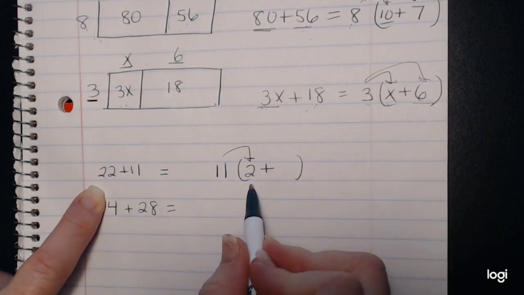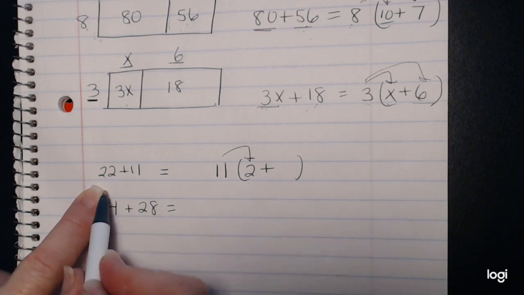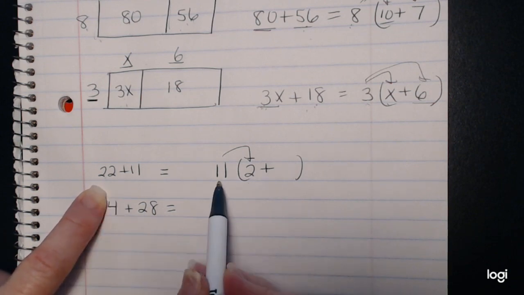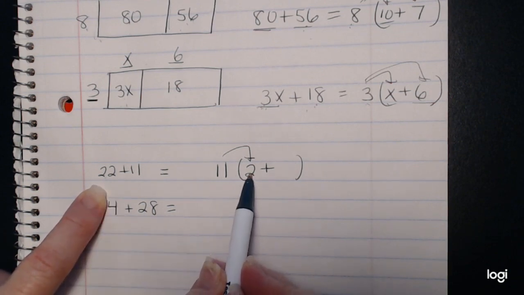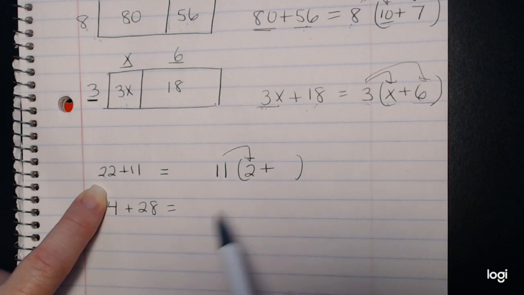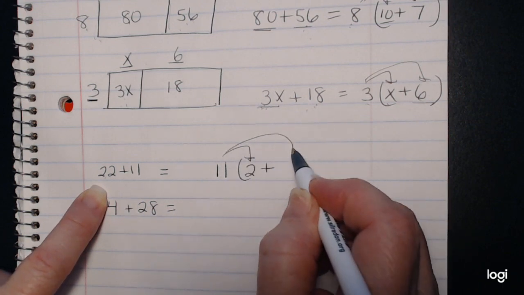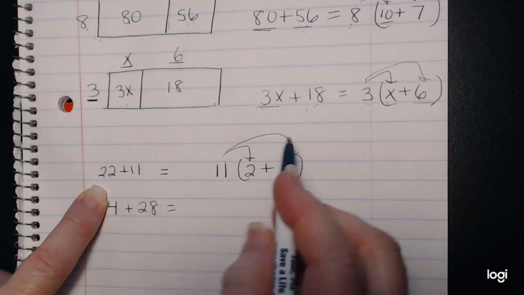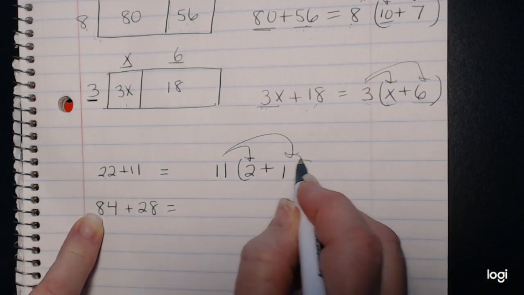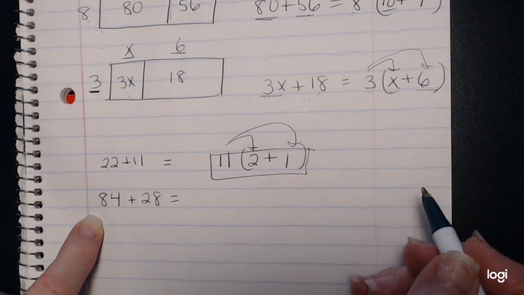11 times 2. However, some of us, like Matthew said, that you could take actually 22 and you divide it by 11. And he is correct. Multiplication and division are opposites. So then over here, I'm going to say 11 times what is 11? The answer is 1. Here is your final answer.